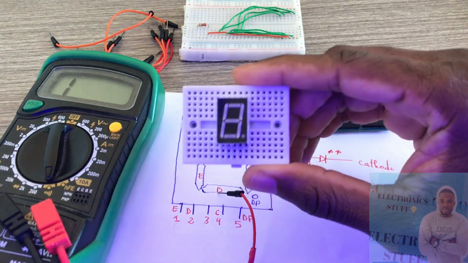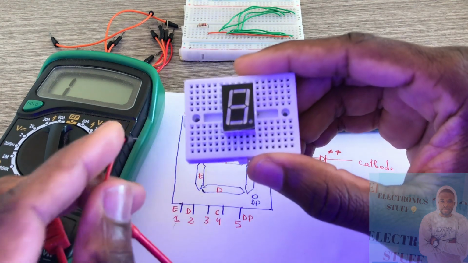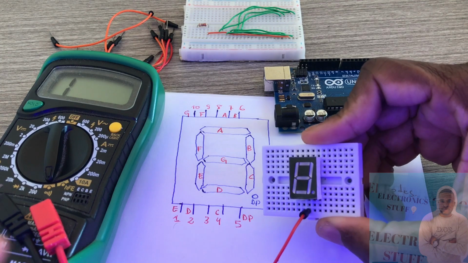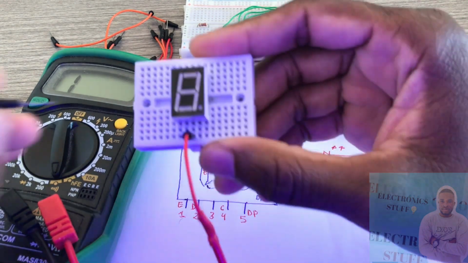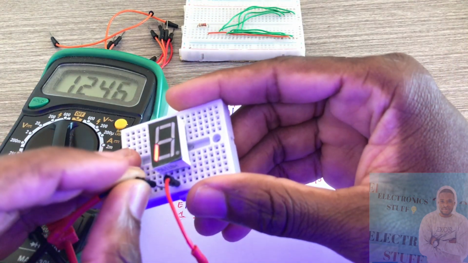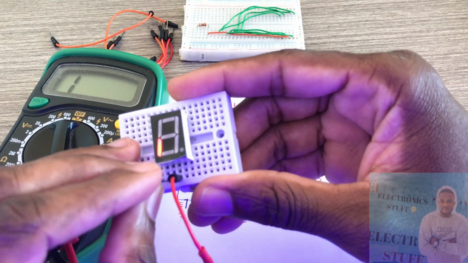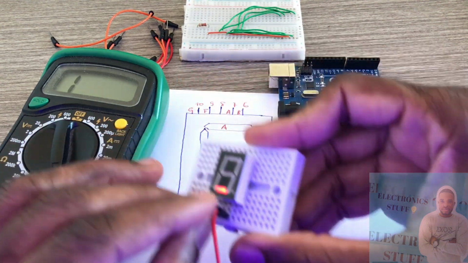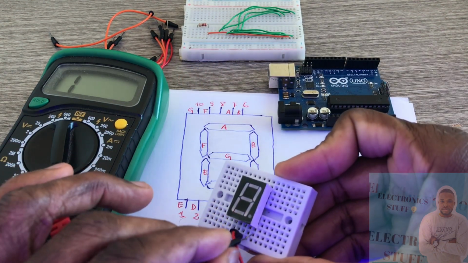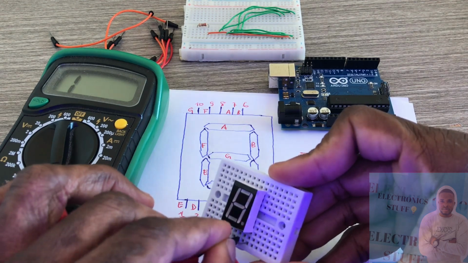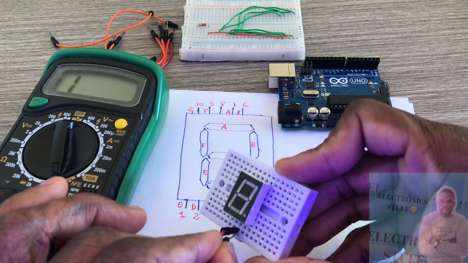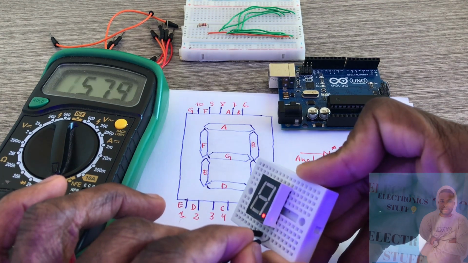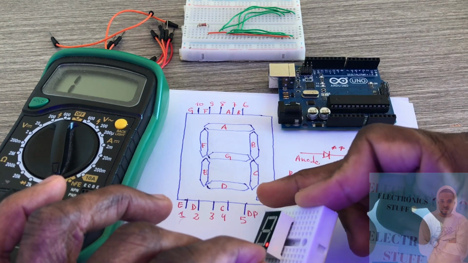So pin 1 is the letter E. Pin 2 is D. Pin 4 is C. Pin 5 is the DP.